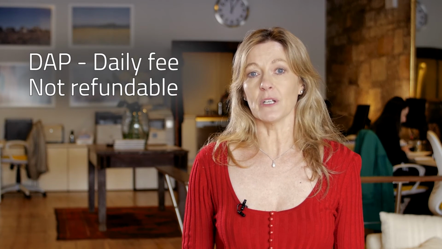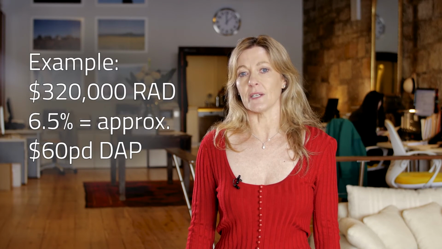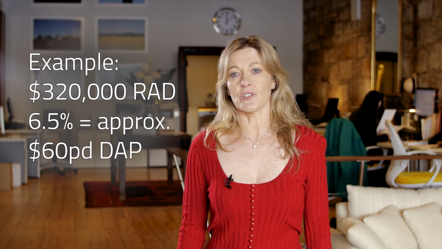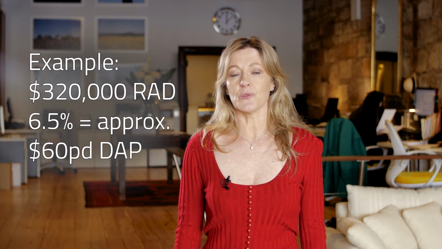If you don't want to pay this or you can't, there's a formula that allows you to pay a daily payment called a Daily Accommodation Payment, or DAP. The government has a formula to calculate this daily payment. It's a fixed percentage of the lump sum amount called the maximum permissible interest rate. It moves around a bit, but you can use 6.5%, meaning you have to pay 6.5% of the lump sum RAD each year you are in the aged care home. So 6.5% of $320,000 is $20,800 a year, or $60 a day, or $420 a week.